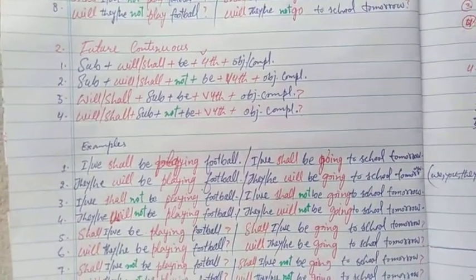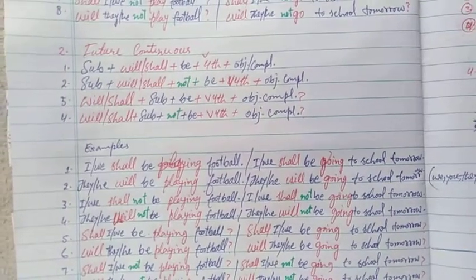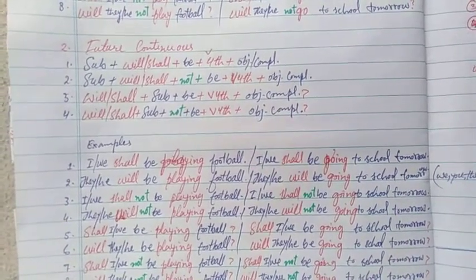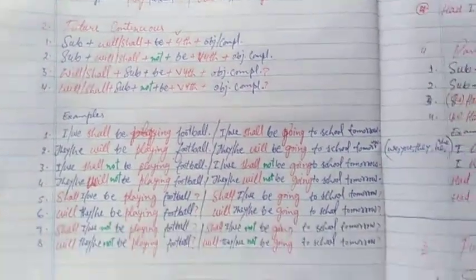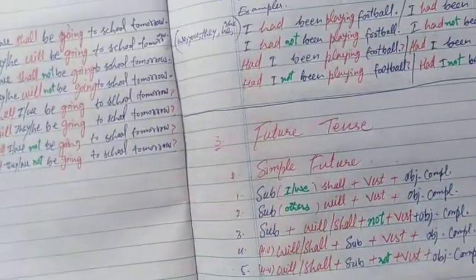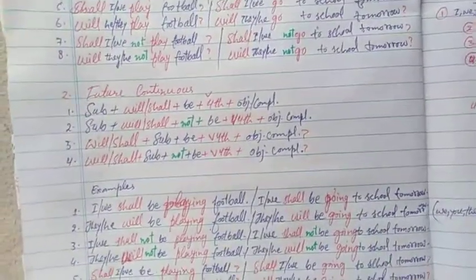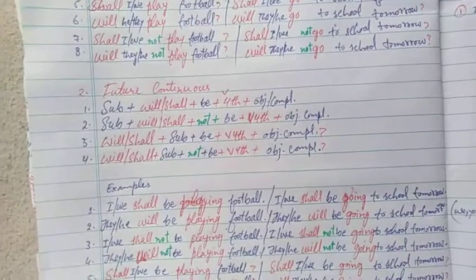But in modern English we don't use will or shall, we only use will with the subjects. ठीक है, this has been already taught to you over here कि किसके साथ shall आएगा, किसके साथ will आएगा. Now let's go through the structure of the future continuous tense.